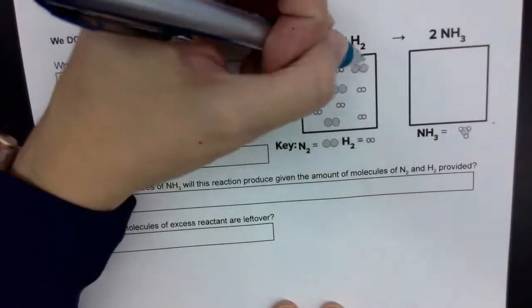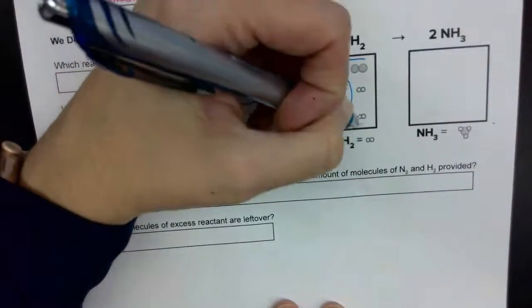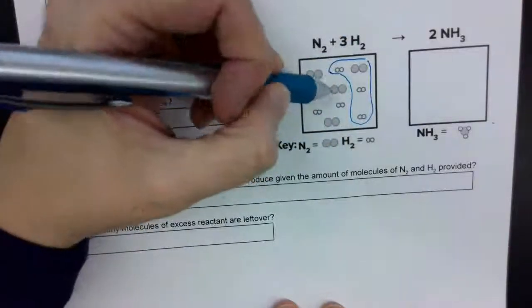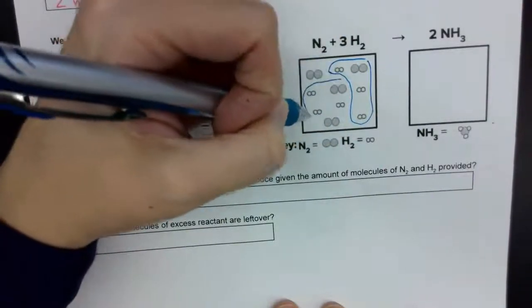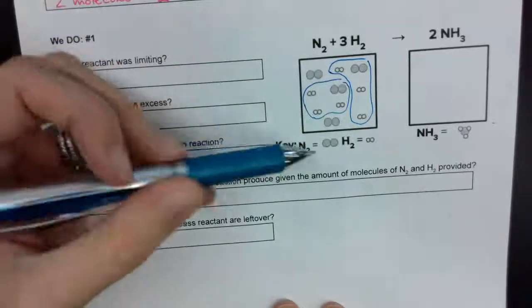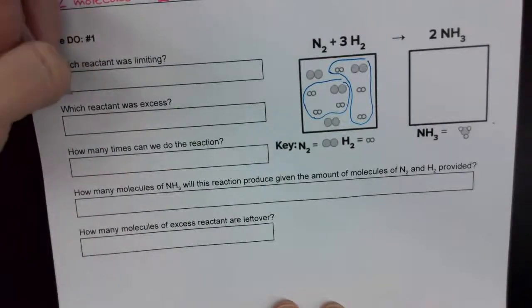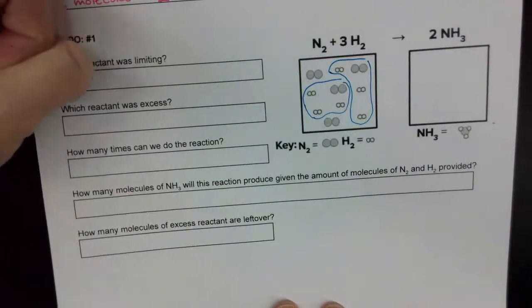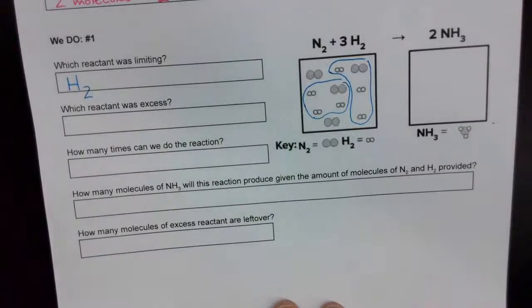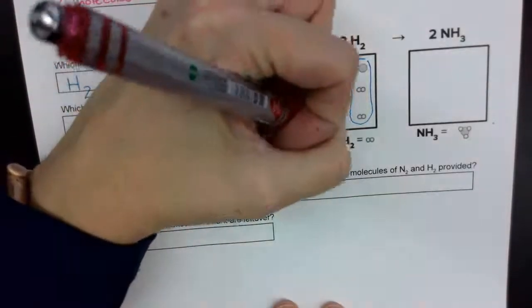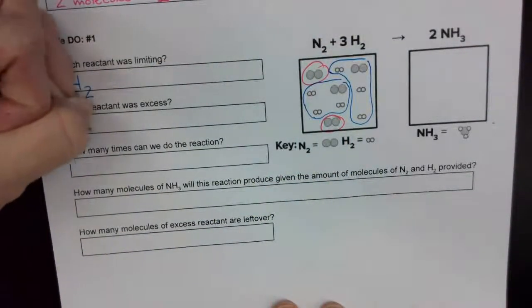So here's 1 nitrogen and 3 hydrogens. 1 nitrogen, 3 hydrogens. I've got nitrogen, but I have no more hydrogen to go with it. So this time, my limiting is not my nitrogen, my limiting is my hydrogen. And then my excess that I have left over are nitrogen molecules.